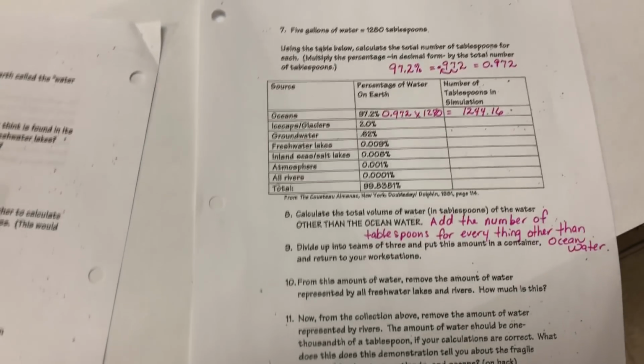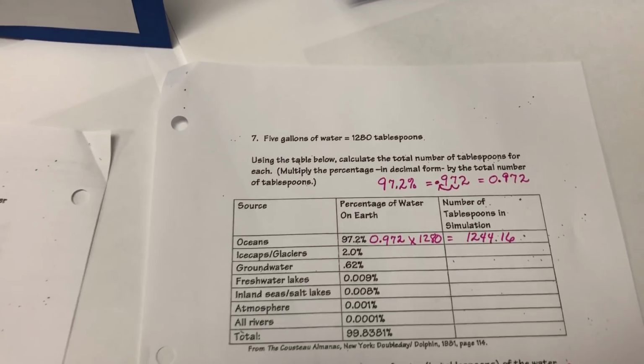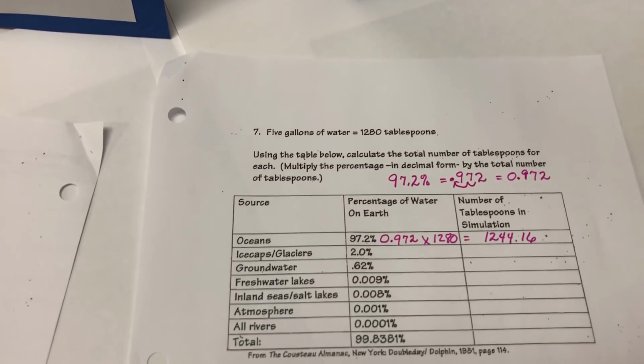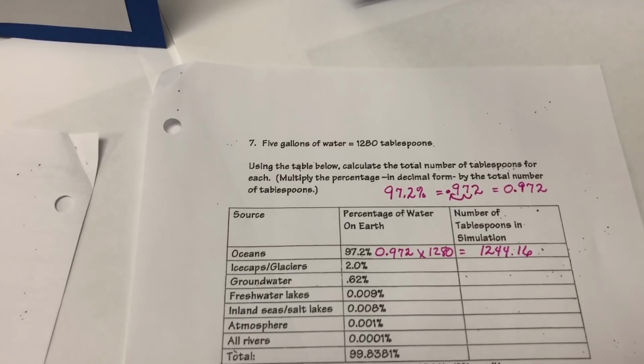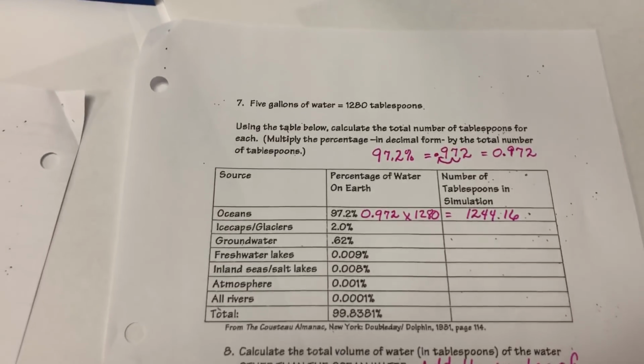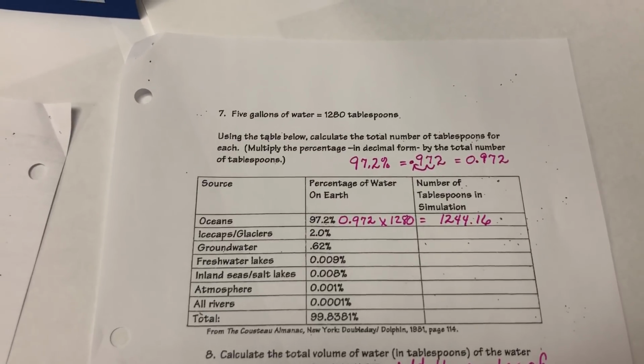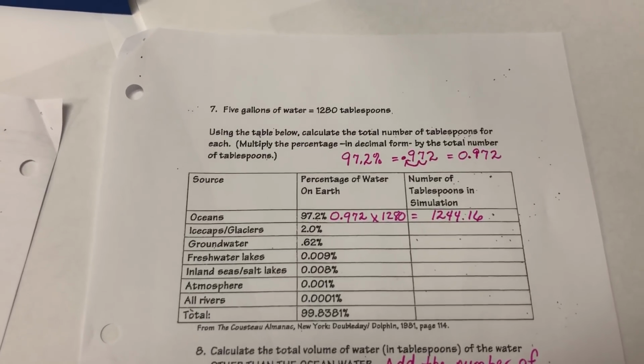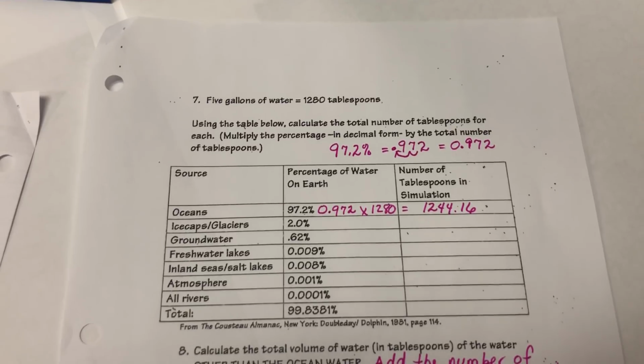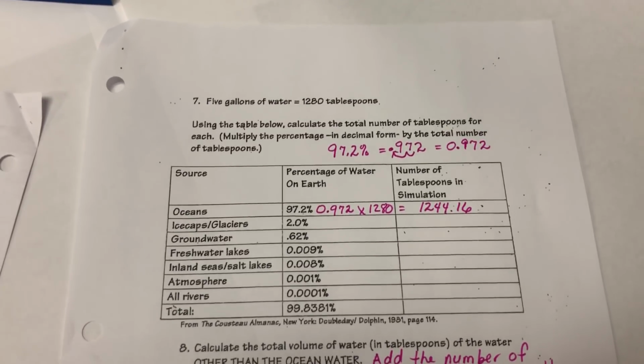Now, you're going to need to do some calculations. Number 7 says 5 gallons of water equals 1,280 tablespoons. Using the table below, calculate the total number of tablespoons for each. And to do that, you must multiply the percentage in decimal form by the total number of tablespoons.